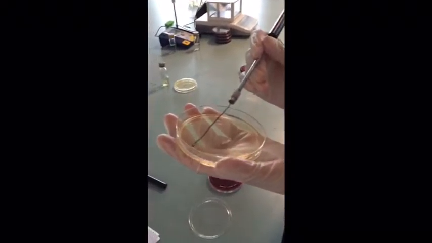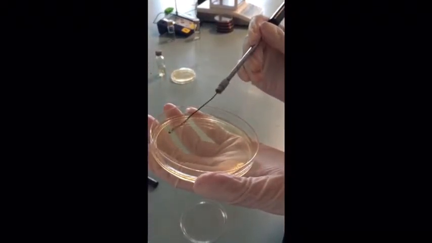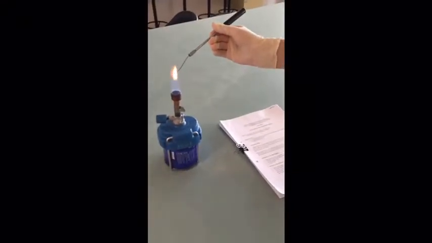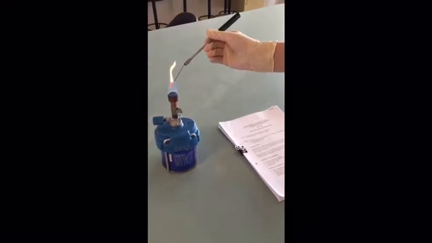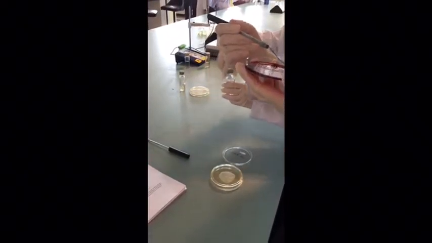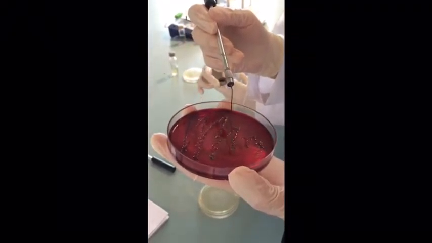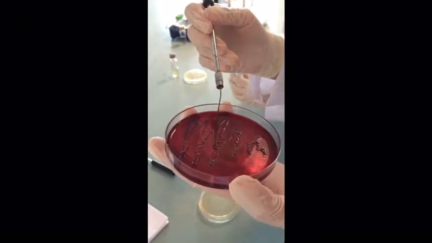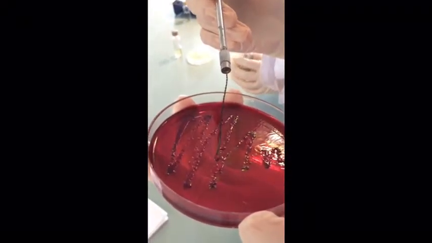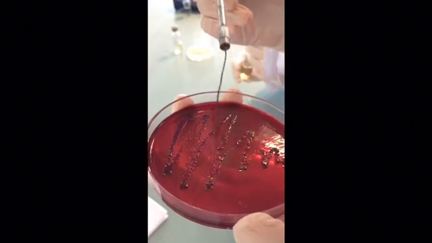So today we will do the completed test. First of all, we need to sterilize the loop first, and then collect one drop from the isolated coliform colony obtained from the EMB agar. After we have done the agar plate, now we will proceed with the lactose broth.